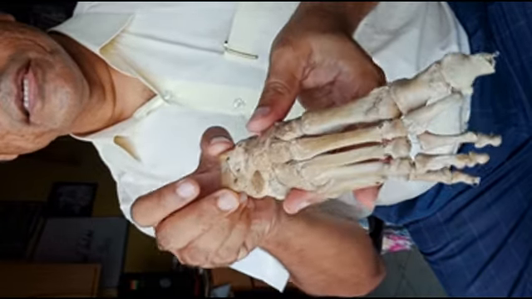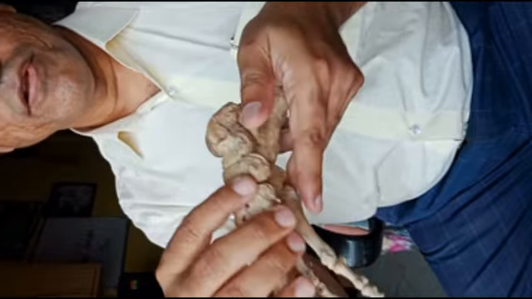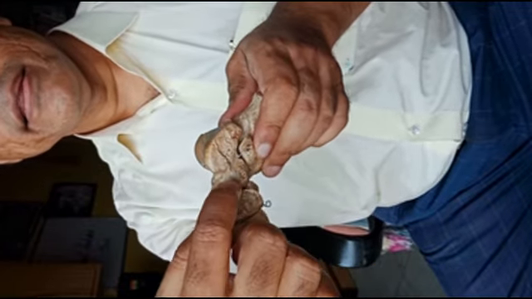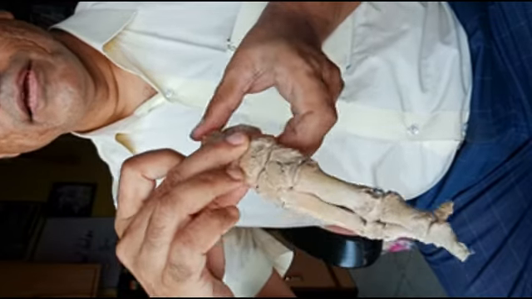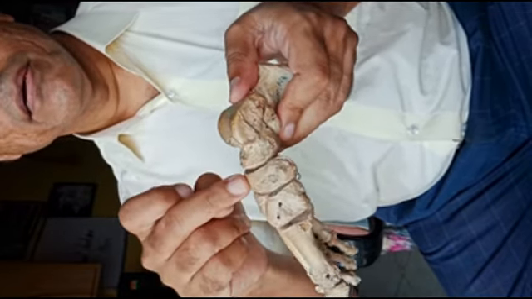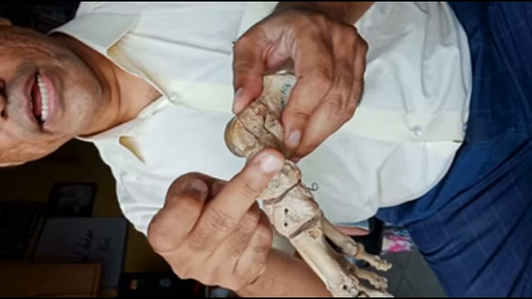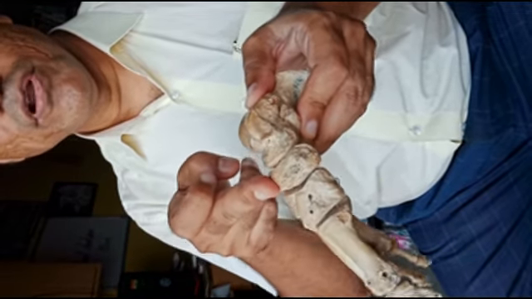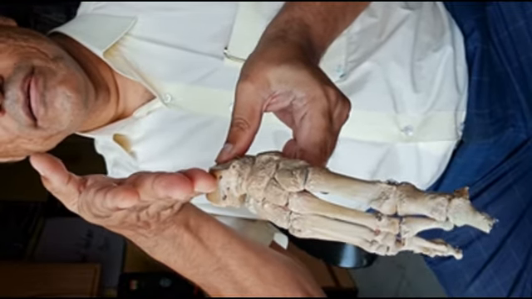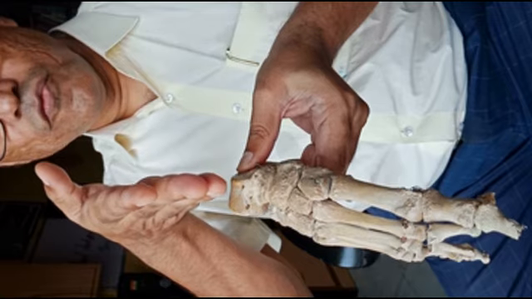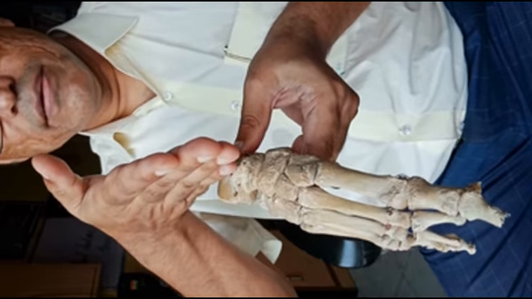So the talus is having, see it this way, head, neck and the body. The anterior part of the head is articulated with the navicular bone, and the whole bone, if you see, is directed a little downward, forward and medially.